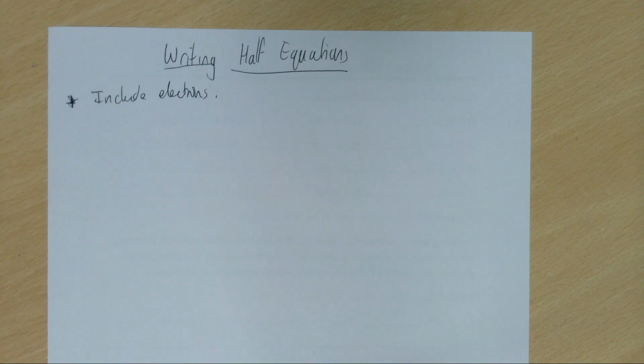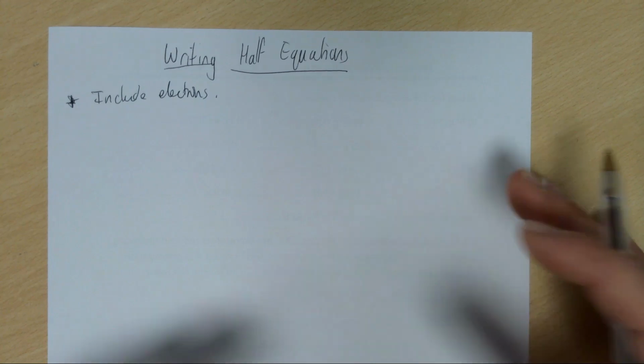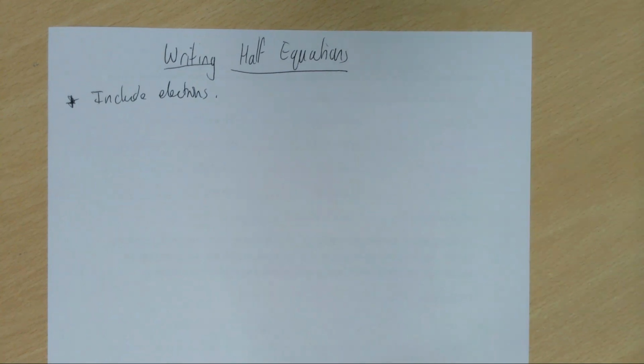If we had a reduction going on, it's something having electrons added to it, and then oxidation is when something is losing electrons, and we show that in a half equation. We can combine half equations together, which we'll learn probably next lesson, to form an overall ionic equation, but that will not have electrons in it because they'll all cancel out, they'll all be transferred from one place to another.